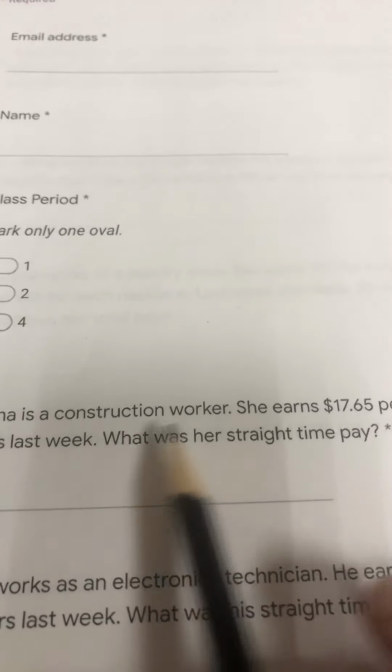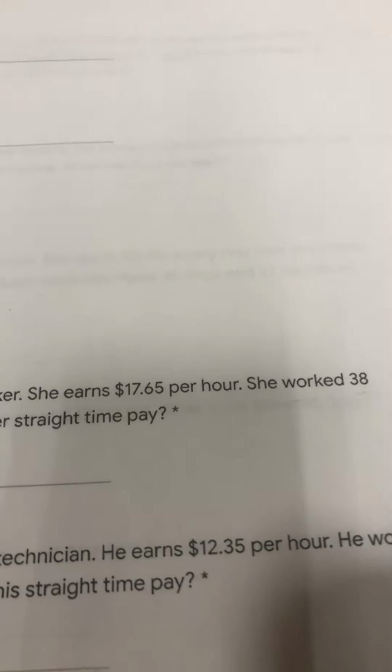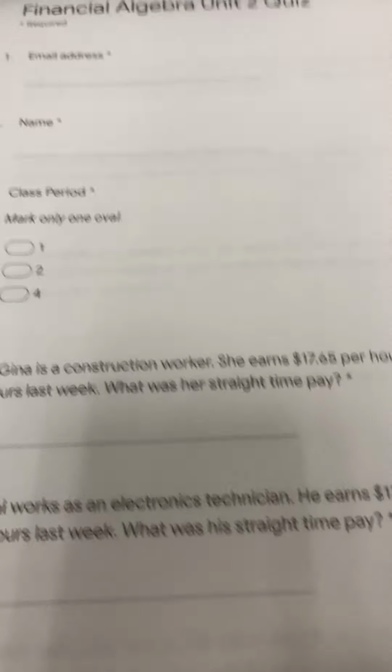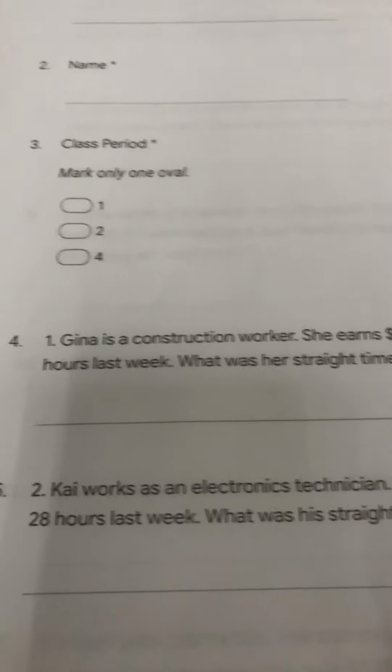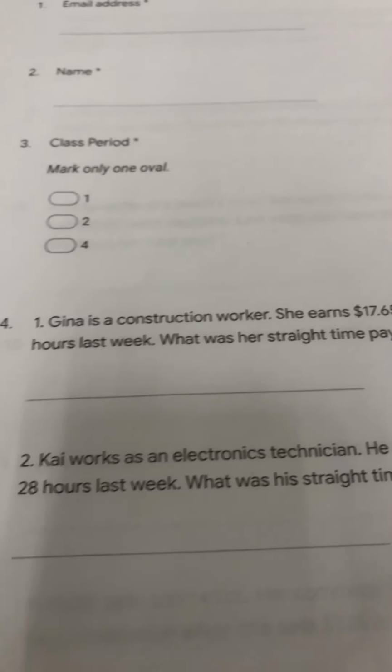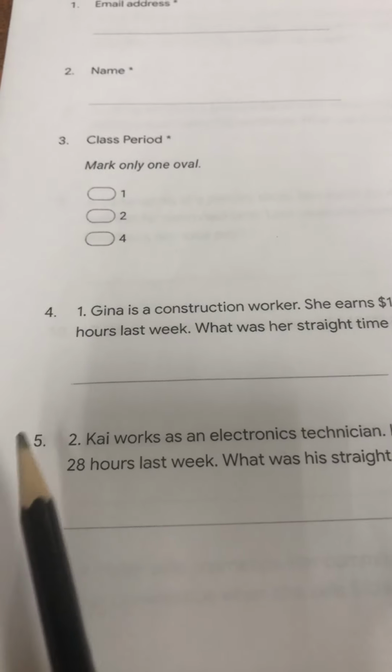Number 1, Gina is a construction worker. She earns $17.65 per hour. She worked 38 hours last week. What is her straight time pay? So you're just going to do something with that 38 and that $17.65 per hour. So get going on that. And you could pause this video as needed because I'm just going to read right through it and hopefully give you a little bit of guidance along the way.